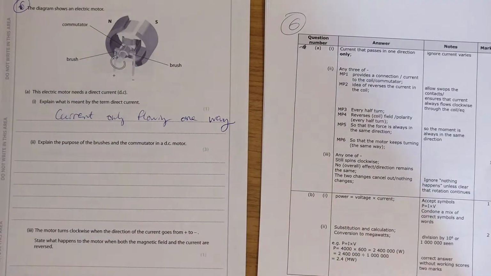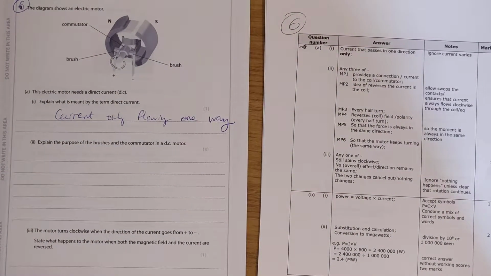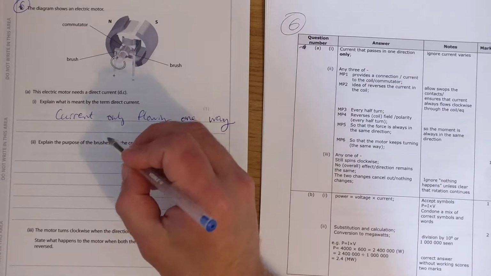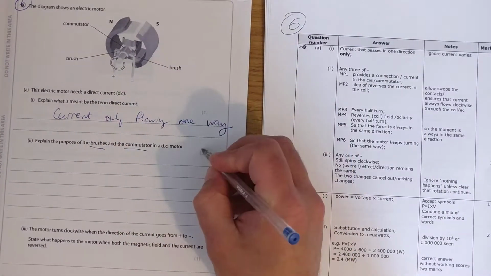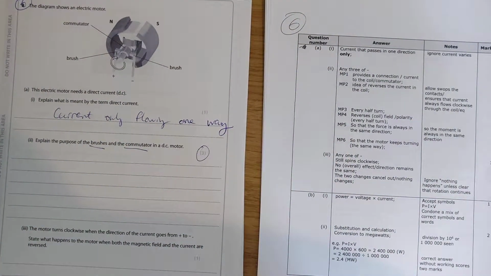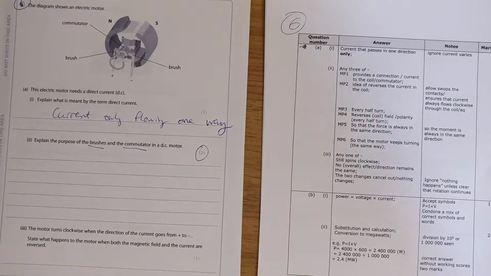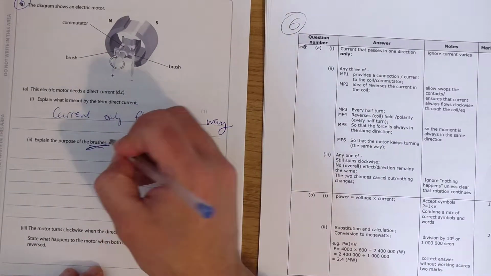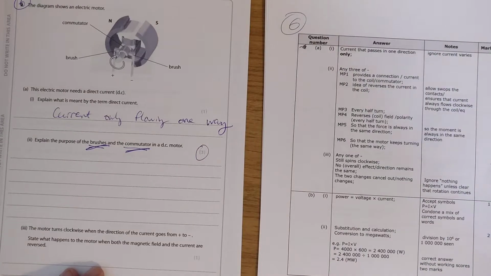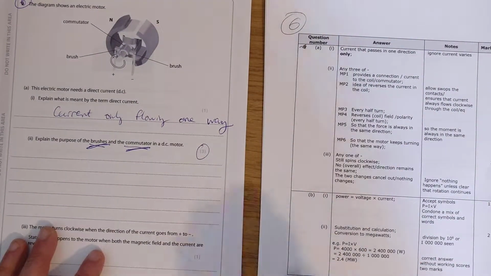What is the purpose of the brushes and the commutator in a DC motor? This is a really tough question because there's 3 marks available for this, and we don't go through it in a huge amount of detail because it's not actually on the specification in a huge amount of detail at all. So this is a very strange question that they've actually added, but it's here, so let's go through it.